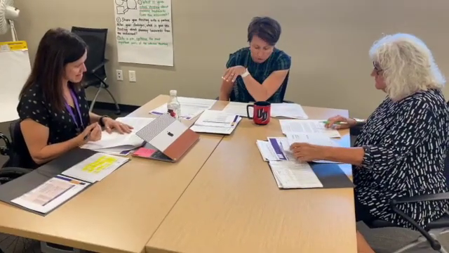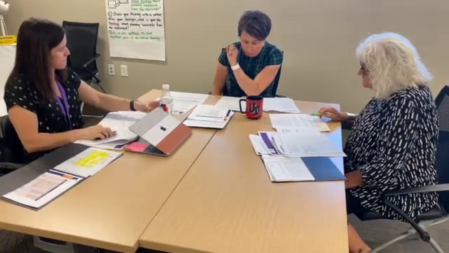And really thinking about, the team continues to analyze the assessment questions and unpack the different answers and possible distractors to determine what students truly need to know and show.